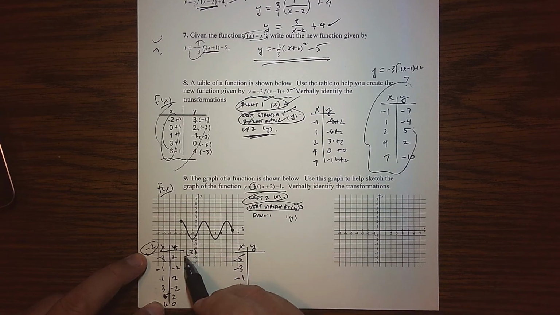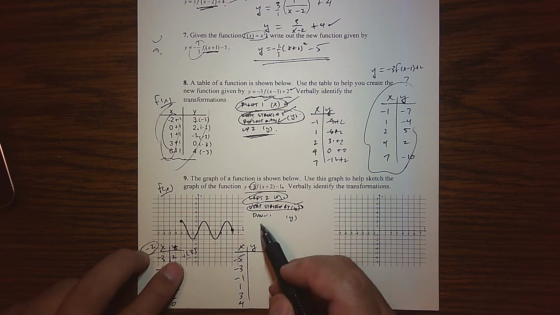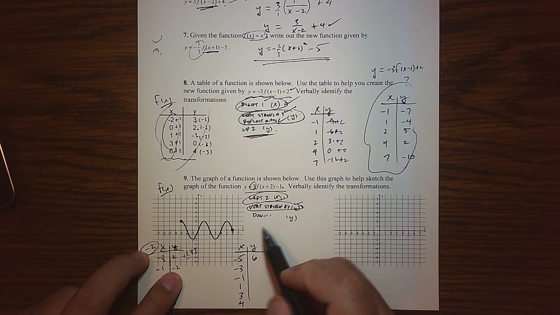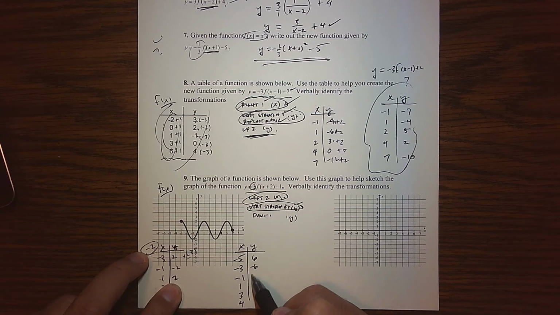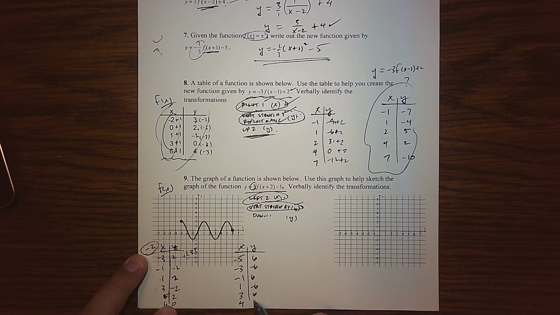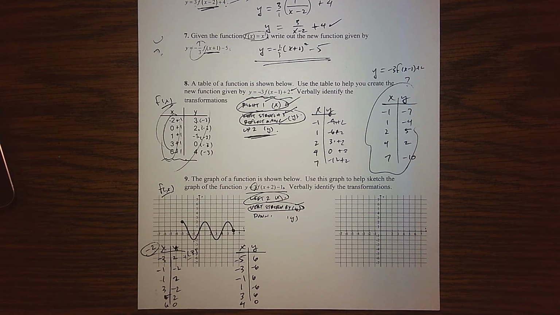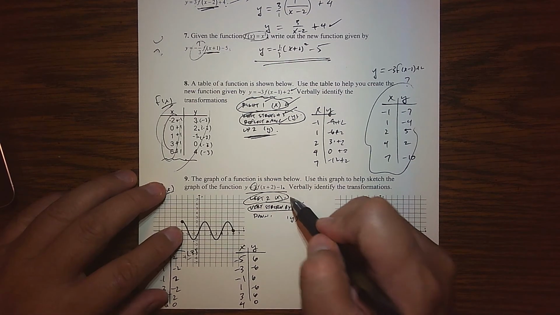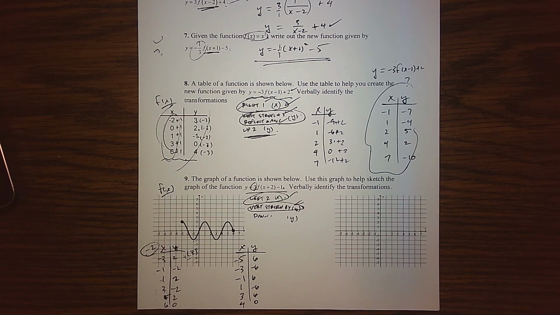My y values, all of them are going to get multiplied by 3. So 2 times 3 is 6. That's a negative 6, a 6, a negative 6, a 6, and then 0 because 0 times 3 is 0. So there you go. We've handled these two things point by point.